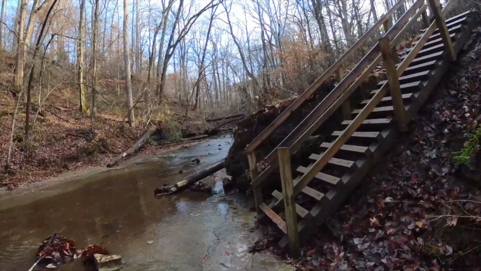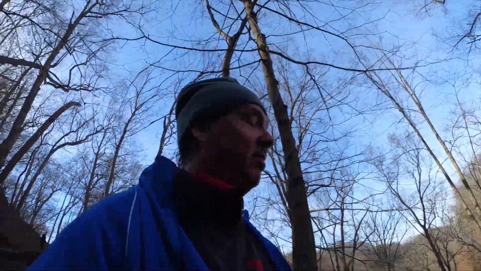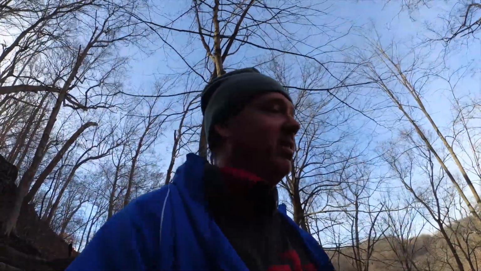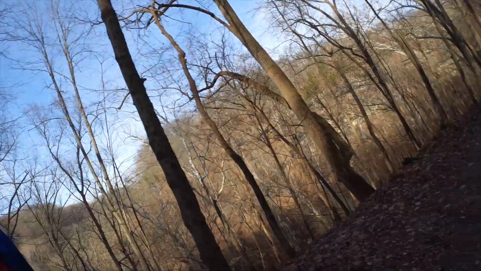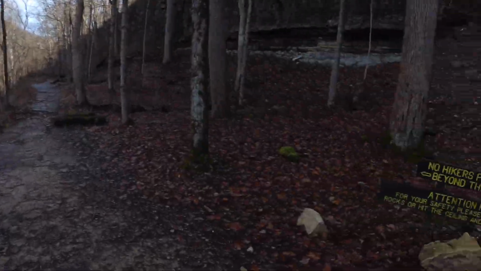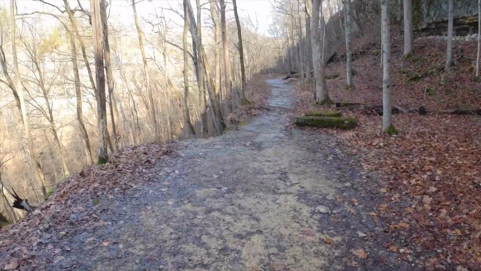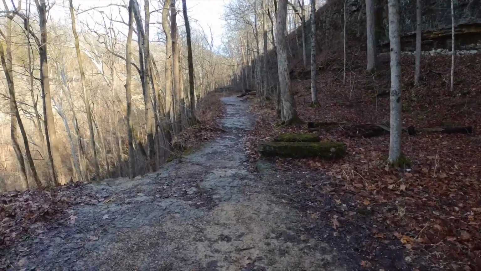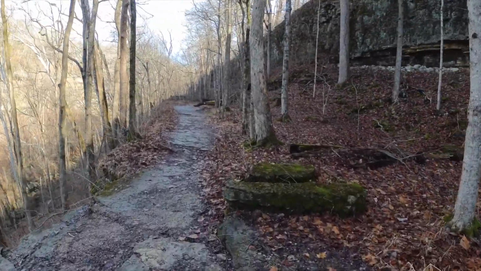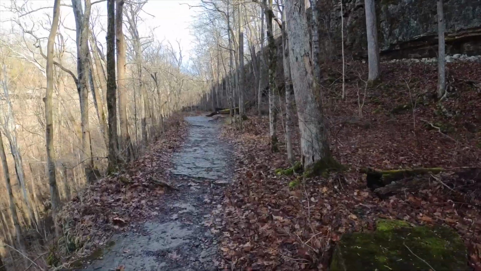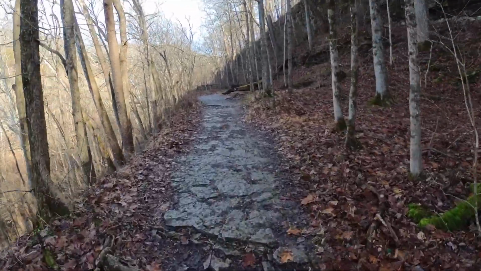So I'm going to turn this off. Okay, leaving, well, I'm just going to say it, the Bat Cave. We're on our way to Tunnel Falls, which really is right here, I think.